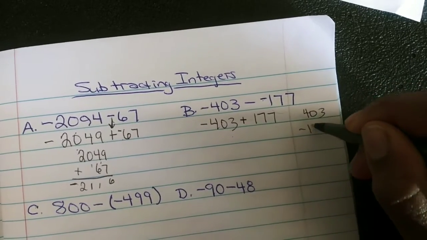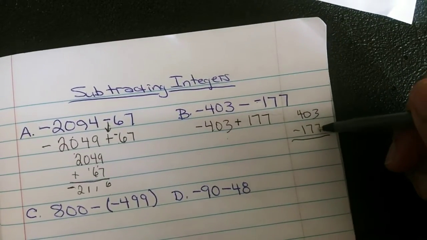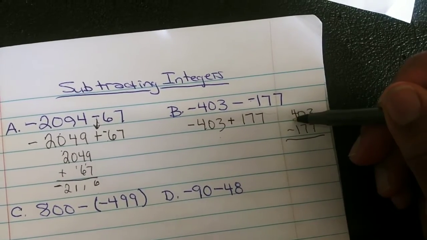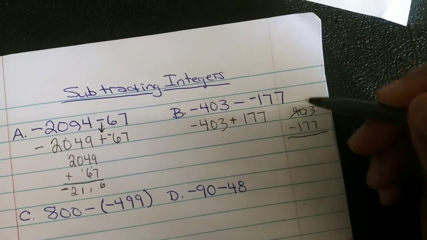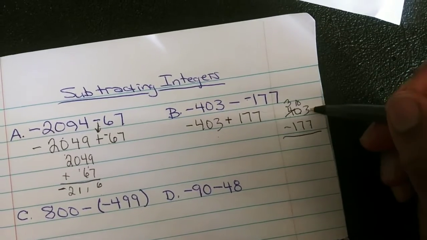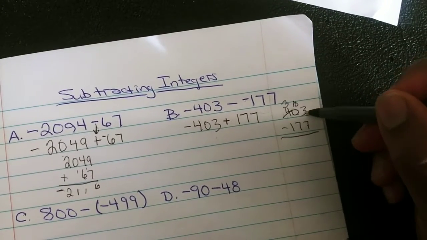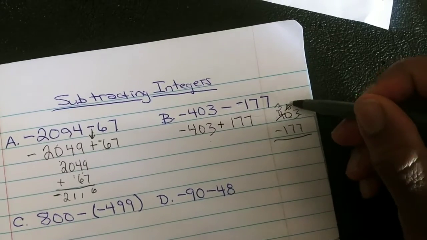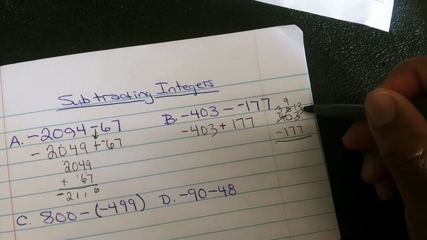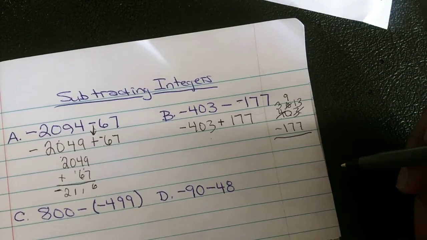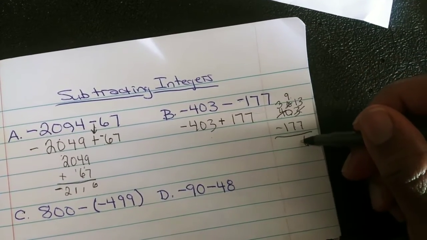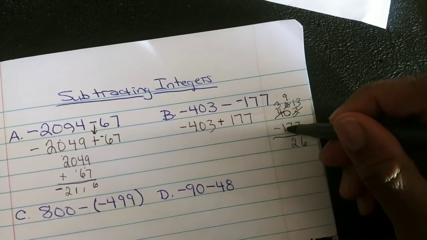403 minus 177. We cannot take 7 away from 3, so we go to the tens place. There's nothing in the tens place, so we move over to the hundreds place. We take 1 from the hundreds place, we'll be left with 3, and we take that 100 and make 10 tens. Now we're going to take away one of these to bring over to the ones place. So this 10 becomes a 9, and this 3 becomes 13 ones. Now we do 13 minus 7. 13 minus 7 is 6. 9 minus 7 is 2. And 3 minus 1 is 1.